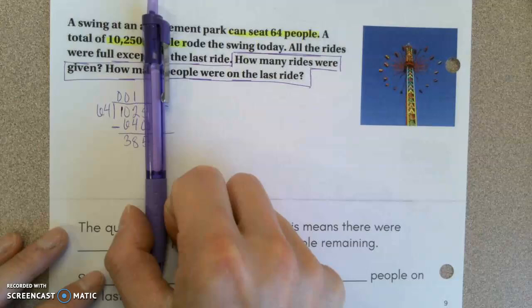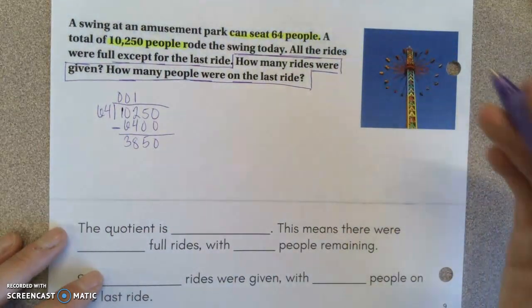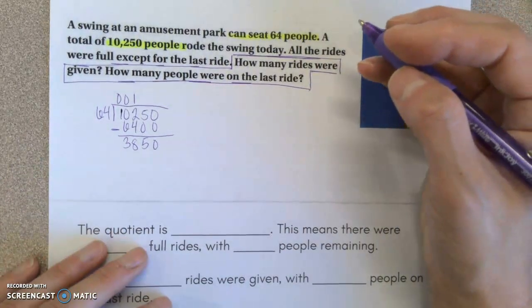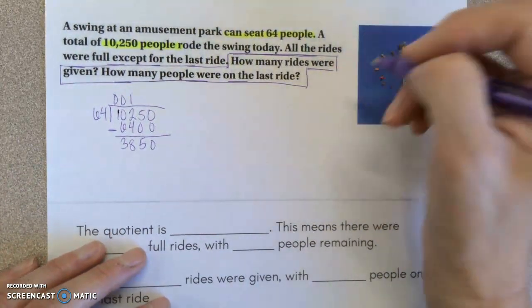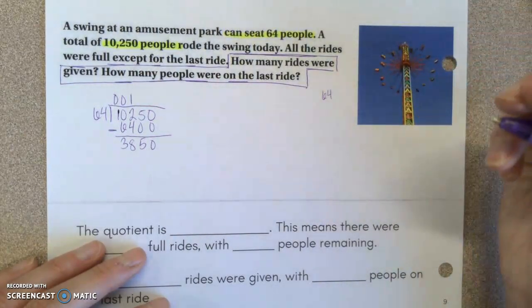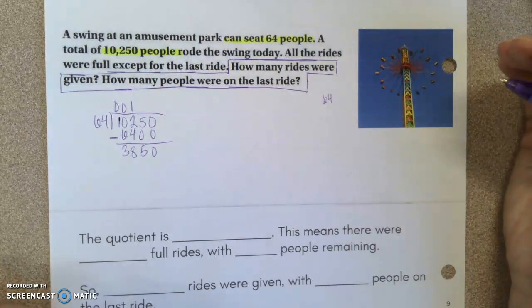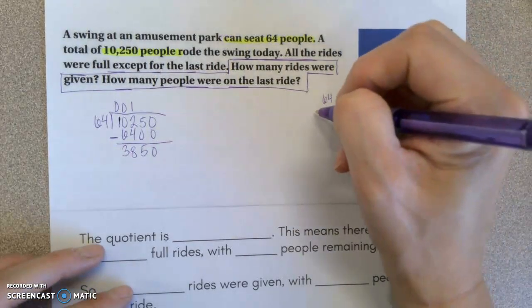Okay, the next place value I'm looking at is 385. One thing you could do is make a list of multiples to figure out how many times 64 would go into 385 if we don't know that off the top of our head. So I'm going to go over here. I'm going to start with 64. Then I'm going to add another 64. So 64 plus 60, I have 124, plus 4 more is 128.